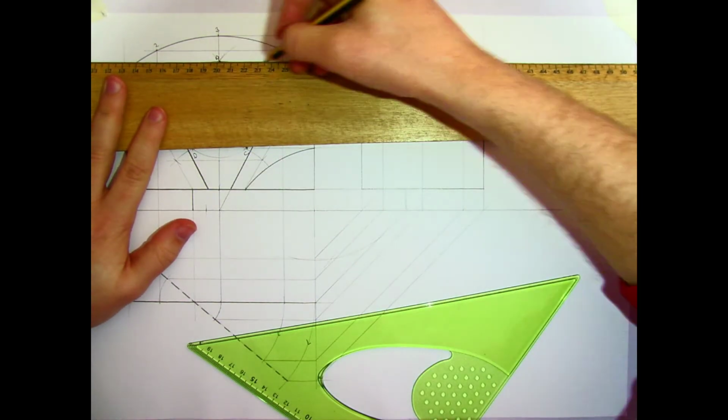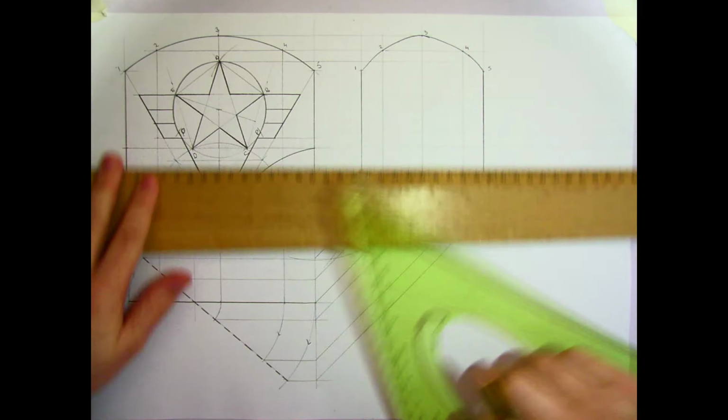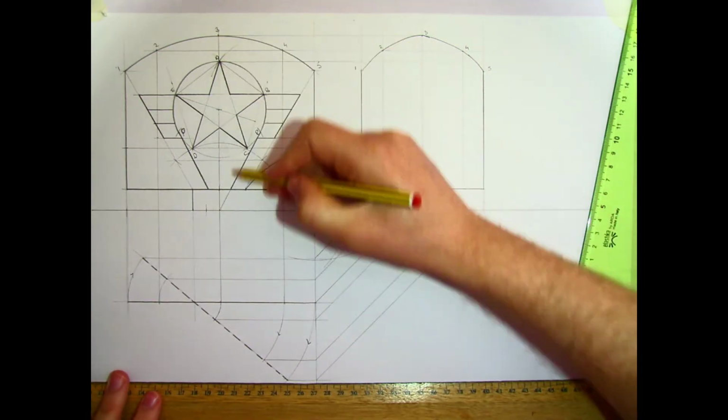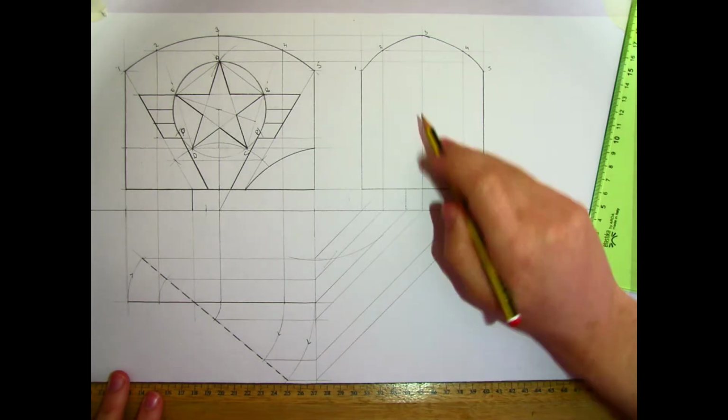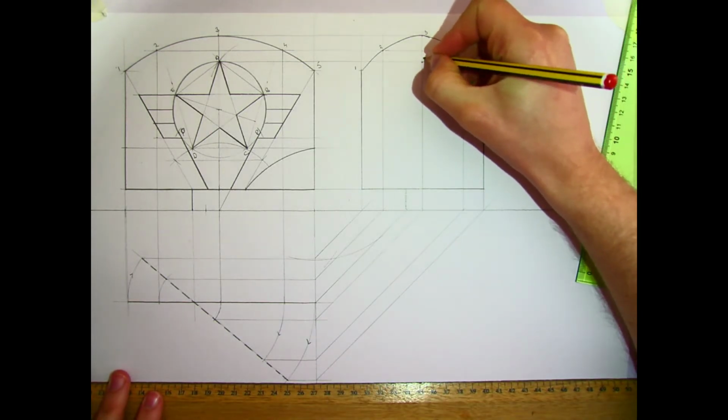This is the easiest one. It's top center. We already have the line that it's on, so we bring it down into the plan, rotate it around. We already have that from earlier on, and find that this gives me point A up here.